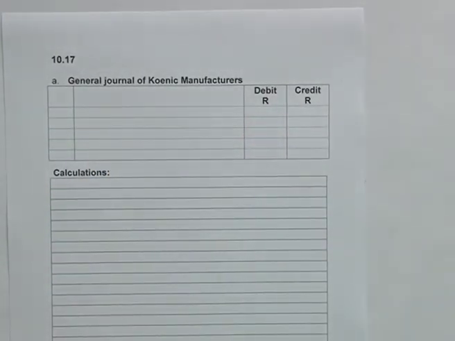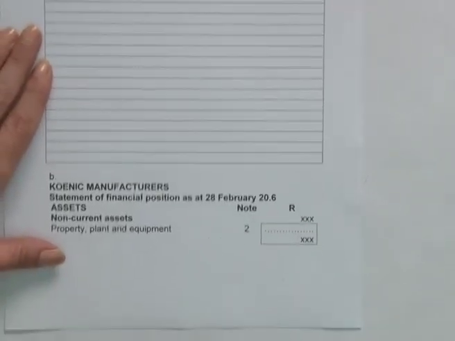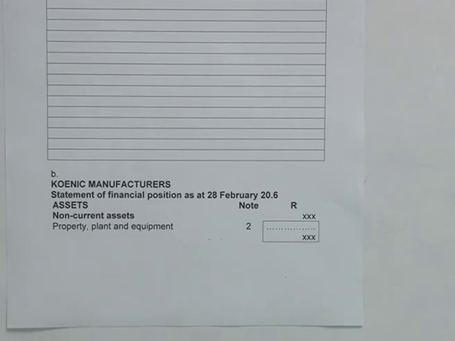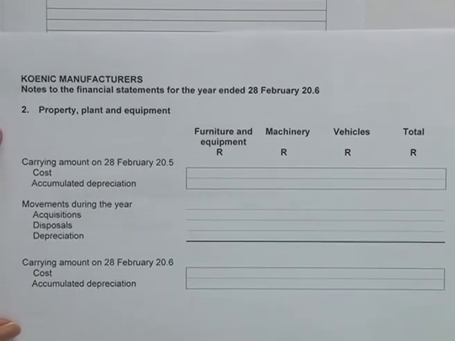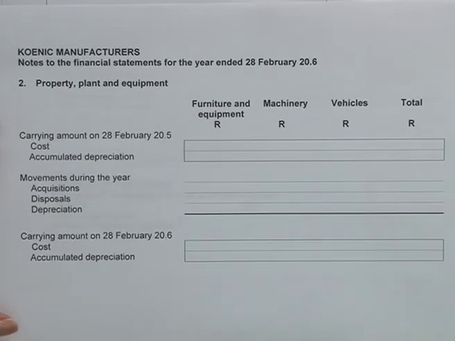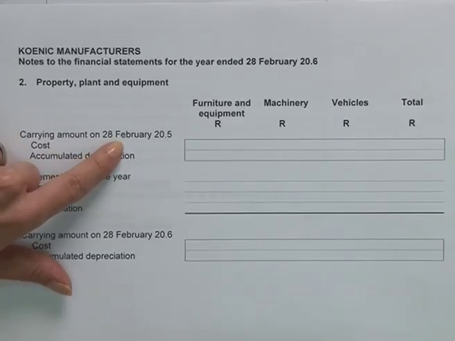And we also have to prepare the notes to the financial statements and an extract from the statement of financial position. So our note, that format, very important. This you can write down before you start reading the question so that you have your carrying amount on a specific date. Remember, the start of the year. That's why we highlighted the date. So it's 28 February 20.5.